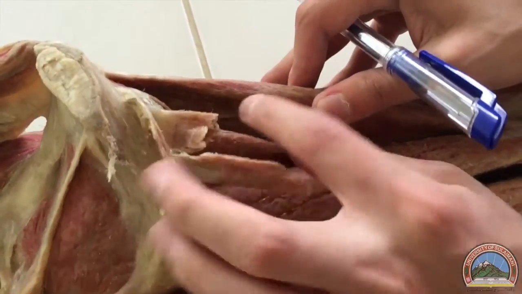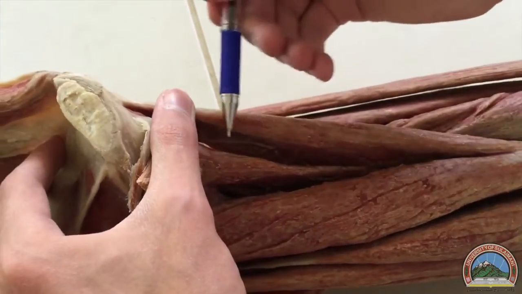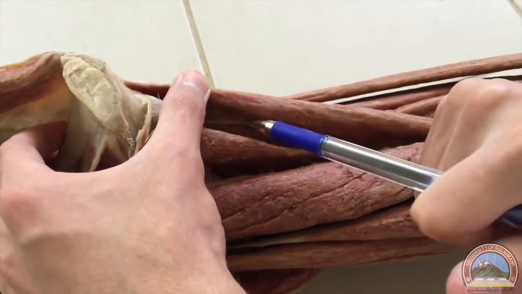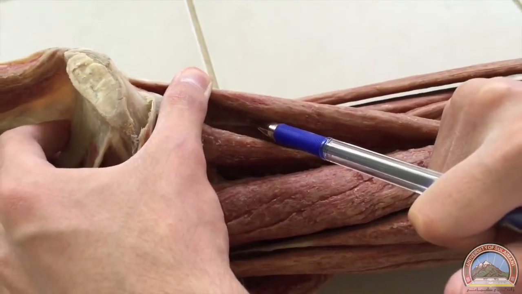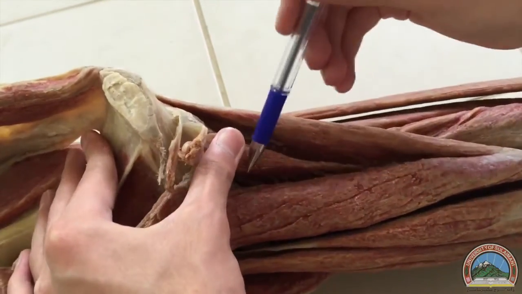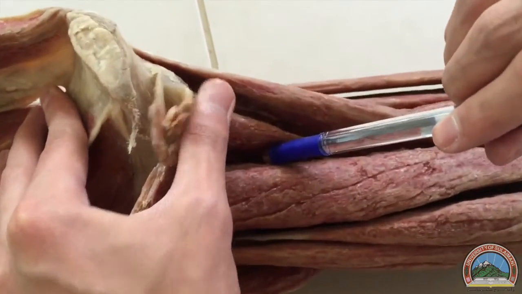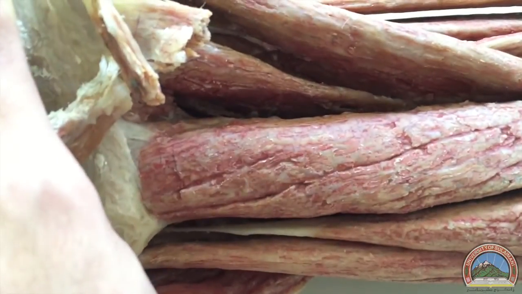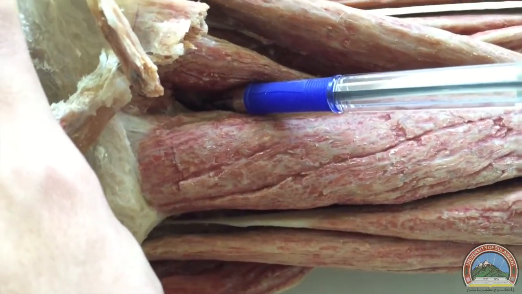Between the adductor longus and adductor brevis is the anterior division of the obturator nerve. And between the adductor brevis and adductor magnus muscles, we've got the posterior division. This is the posterior division of the obturator nerve.